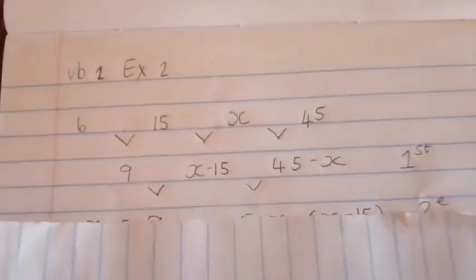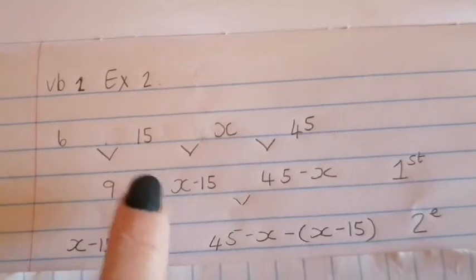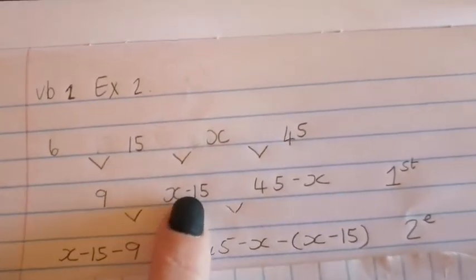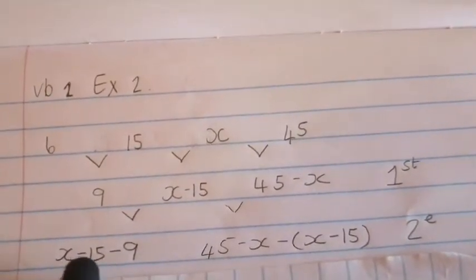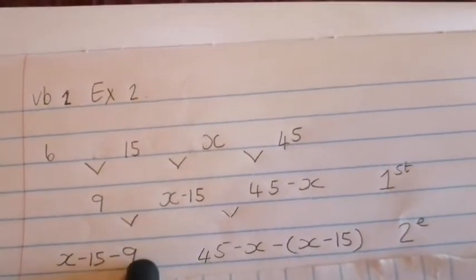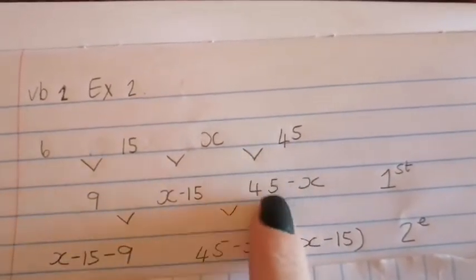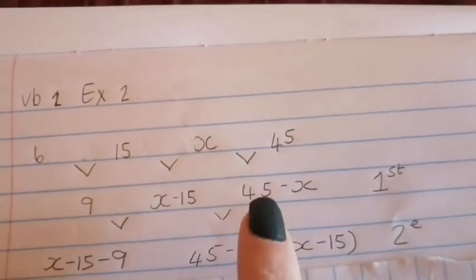To get the second difference here, I'm going to say x minus 15 minus 9. If that was a value, if that was 20, we'd say 20 minus 9. You still do it the same way. It's just x minus 15 minus 9. If this was 60 and this was 20, you'd say 60 minus 20. Now it's just an expression.